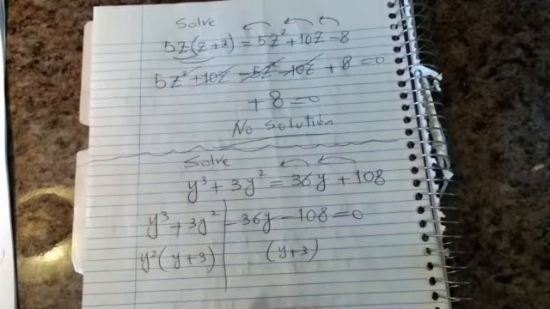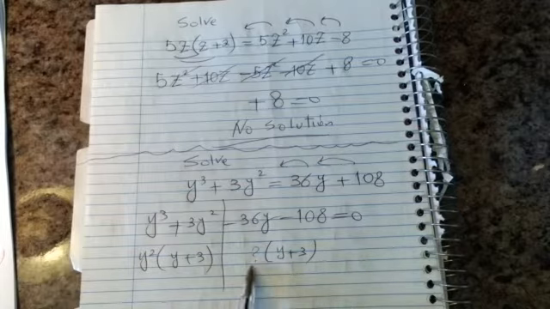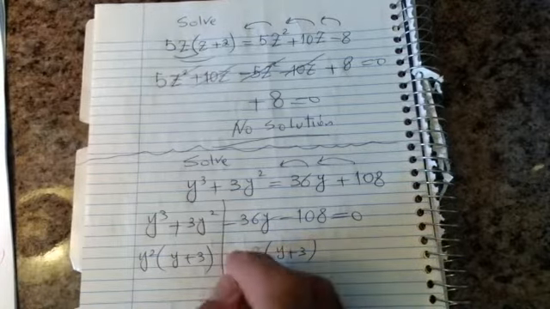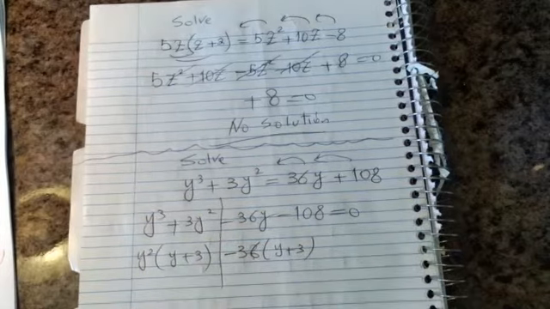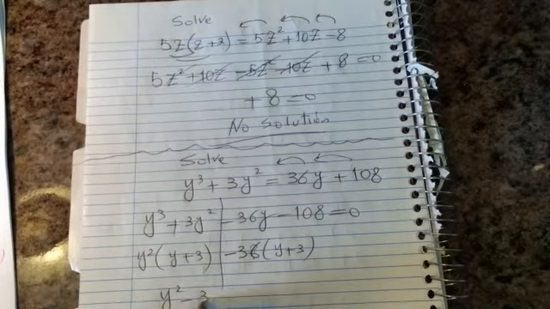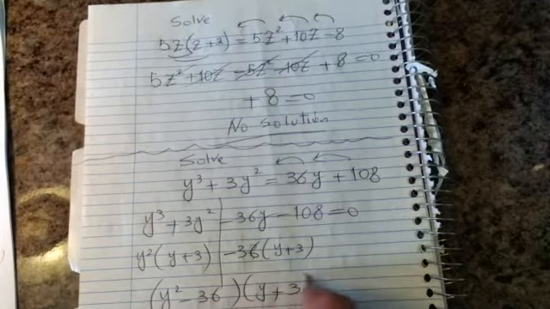Remember, when we find the y plus 3, we take it and put it there. All I need to do is figure out what number times y is minus 36y. Obviously, it's negative 36. So now I have y squared minus 36 times y plus 3 equals 0.